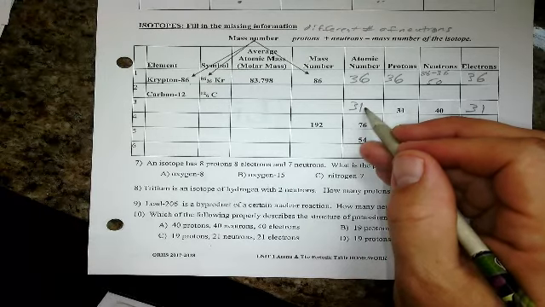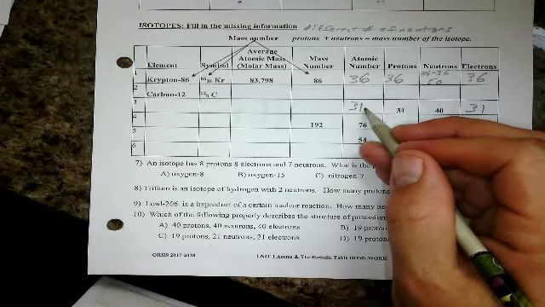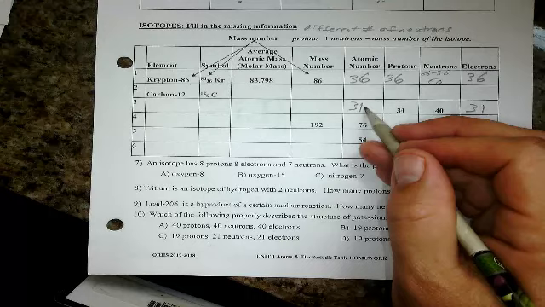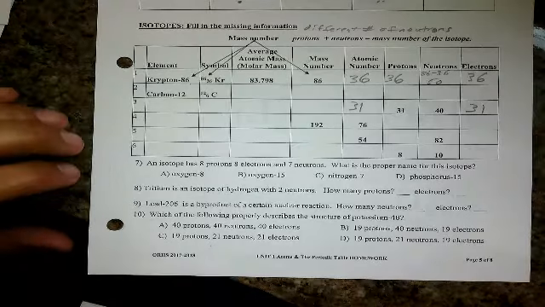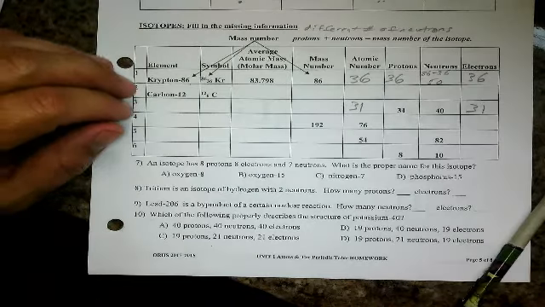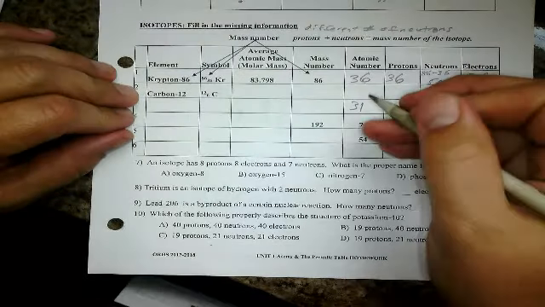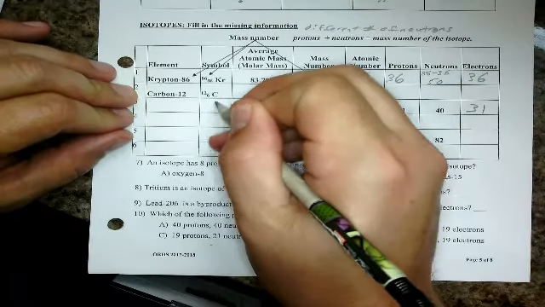So let me pull out my handy dandy periodic table, because I don't want to tell you wrong. And that's gallium. So symbol is Ga.